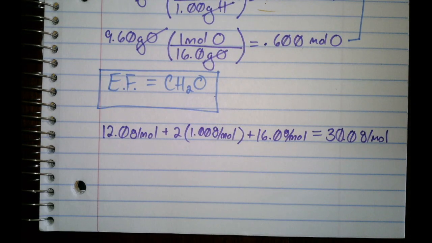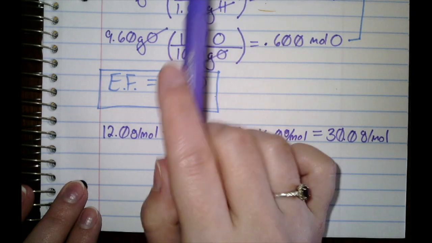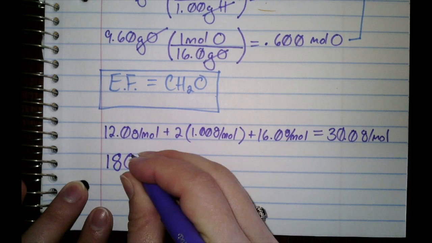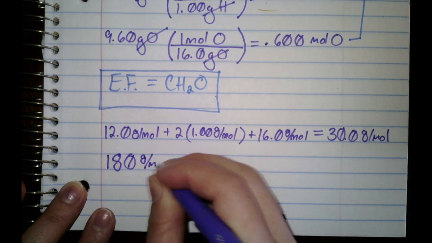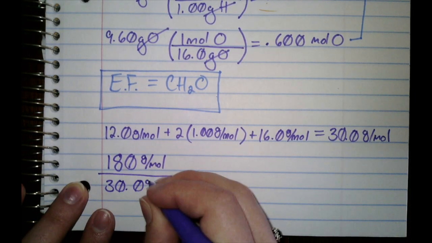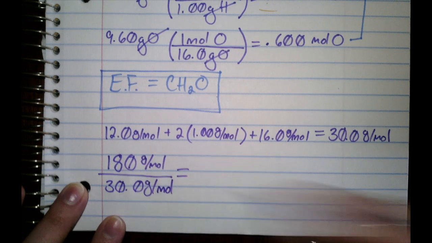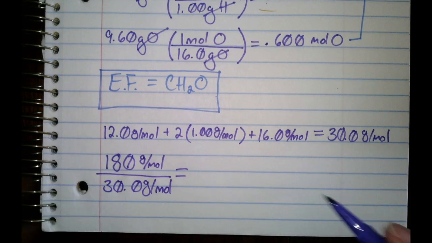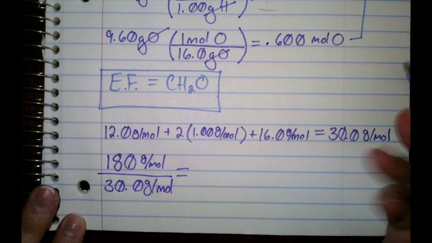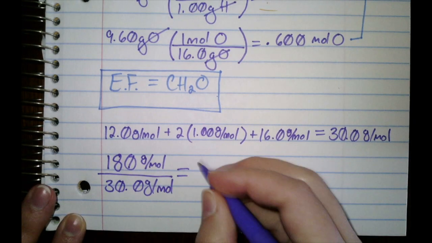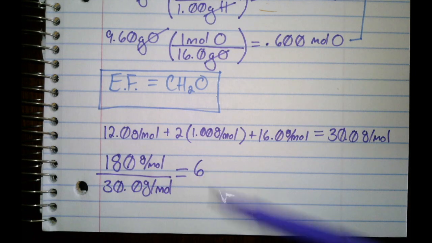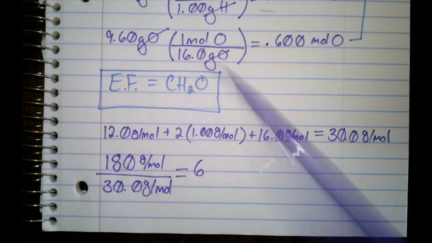Now, we're going to compare that to the actual molar mass of the substance. So our actual molar mass was 180 grams in 1 mole. Divide that by our 30.0 grams in 1 mole. And when you do this, this is like doing 18 divided by 3, so it's going to come out to 6. This means the molecular formula is 6 times bigger than the empirical.